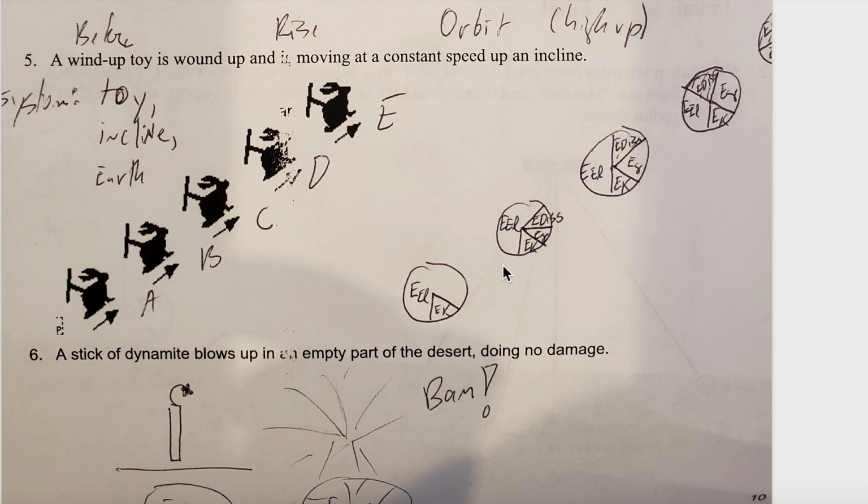The thing that is changing as we move from A to E is we are decreasing in elastic energy, we are increasing in dissipated energy, and we are increasing in gravitational energy. Because we are moving up an incline, meaning we are going to gain altitude or gain gravitational energy. We are moving at a constant speed, so kinetic energy is constant, but we still have some dissipated energy because we are losing that elastic energy as we move up.